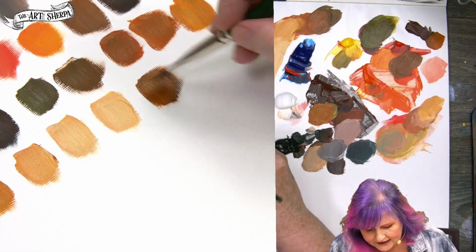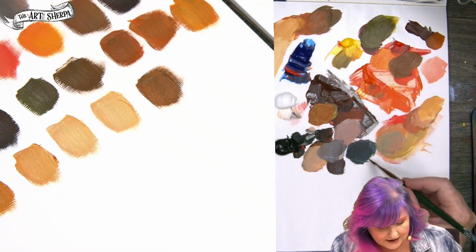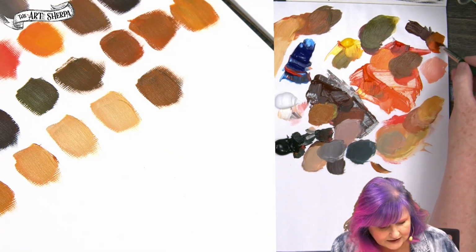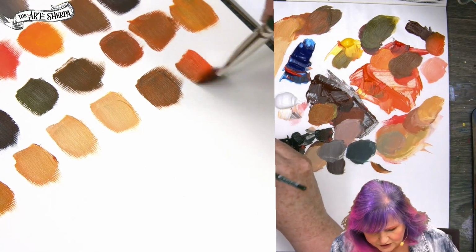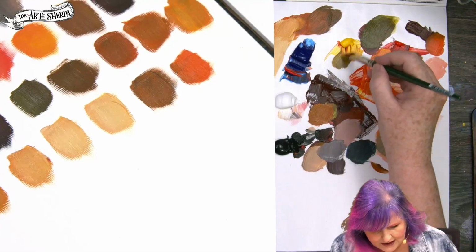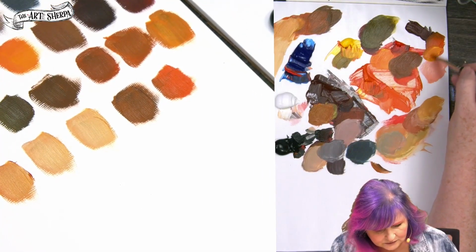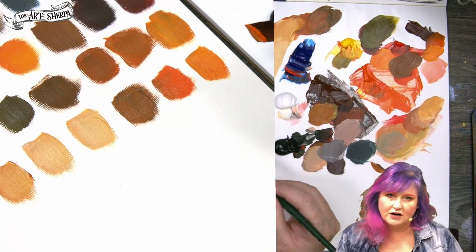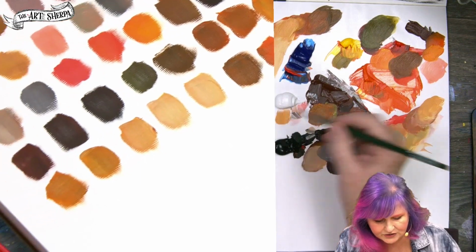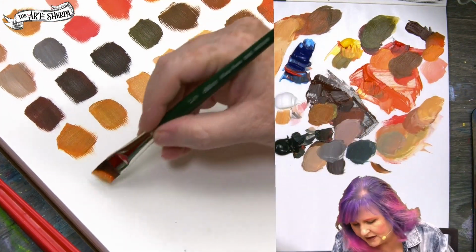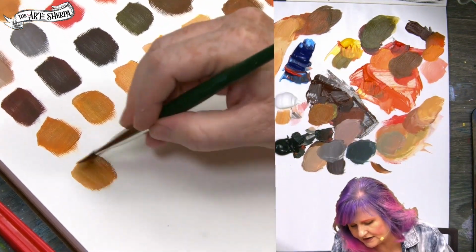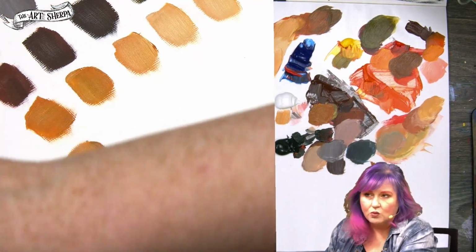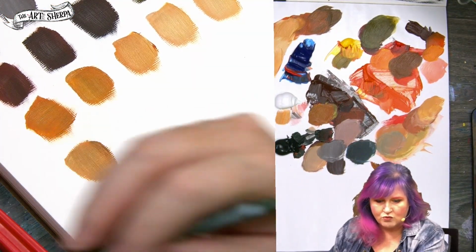Before I ever get into any white to lighten it, I can lighten it a great deal with my orange and my yellow. So I can create a whole cascade of colors across before getting into any white. And then when I do start to pull some white into it, those highlights will feel a little more authentic.